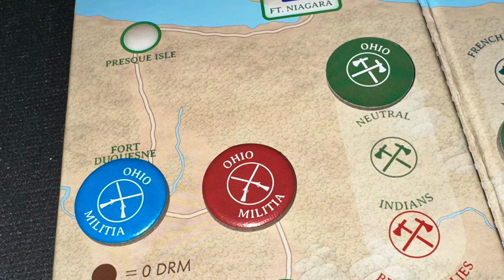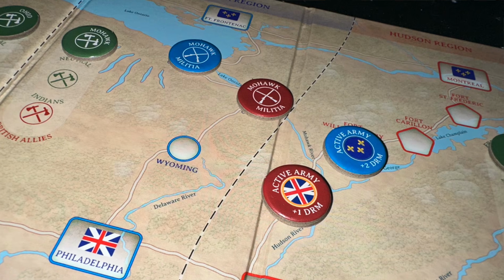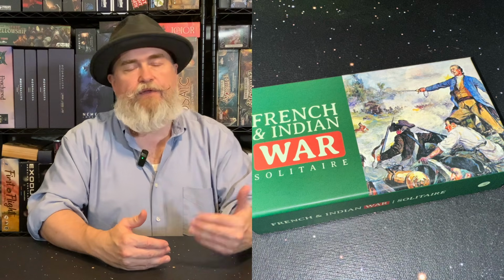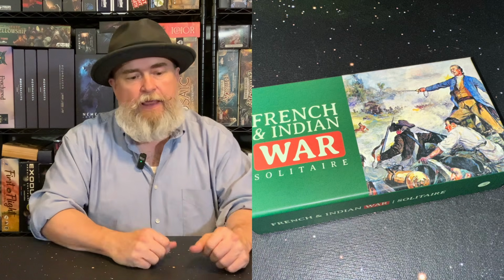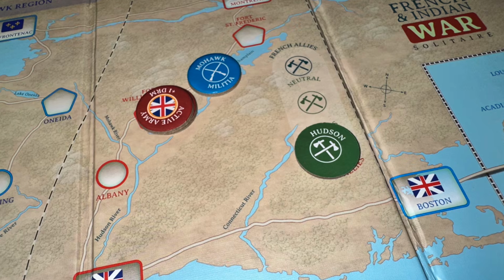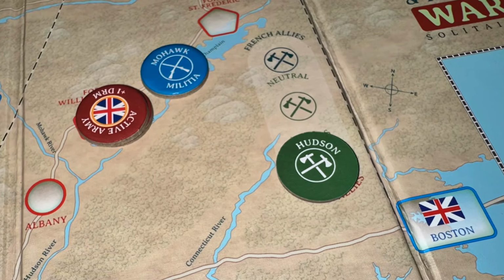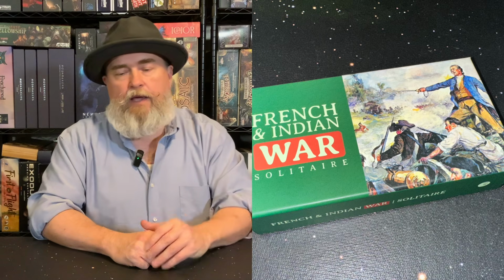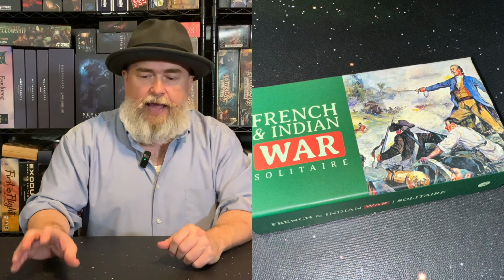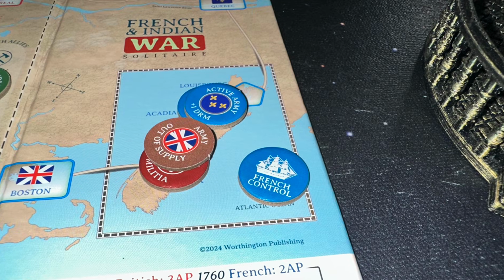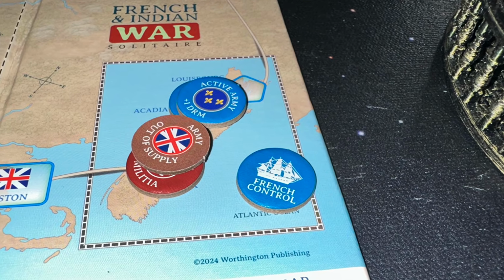You will also have armies, and you can decide where to begin with your armies and transfer them, because they're more powerful than just your regular militia. Three of the spaces will have Indian tracks, which track whether the Indians are allied to one side, the other, or neutral. In the far right, you will have the sea lanes, and you fight for sea control there instead of the Indian tracks.